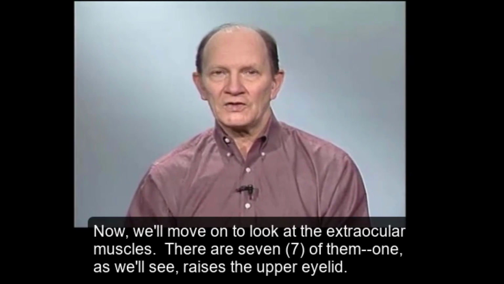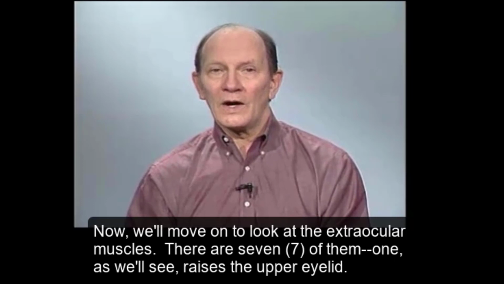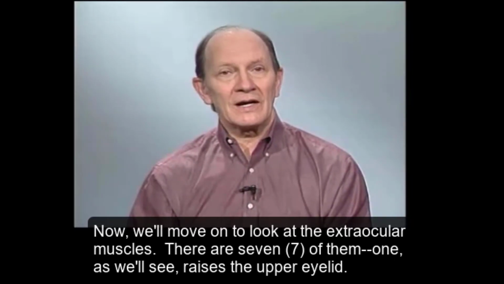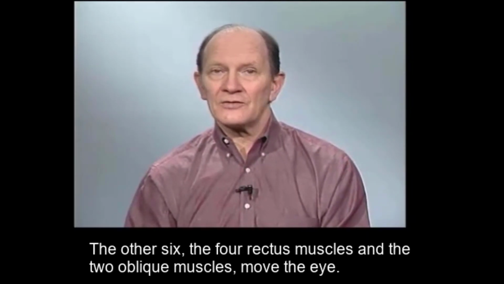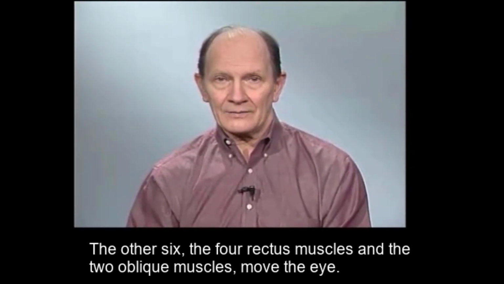Now we'll move on to look at the extraocular muscles. There are 7 of them. One, as we'll see, raises the upper eyelid. The other 6, the 4 rectus muscles and the 2 oblique muscles, move the eye.